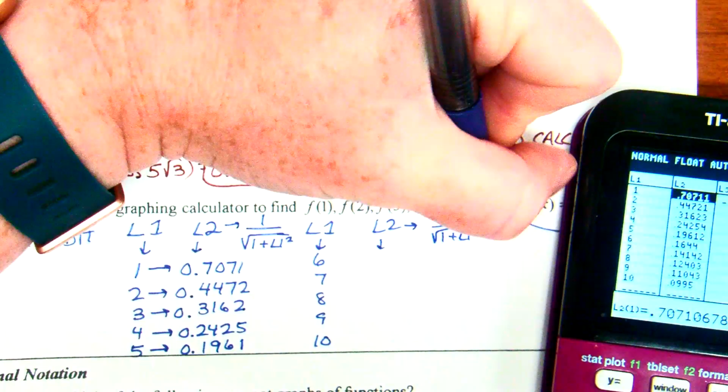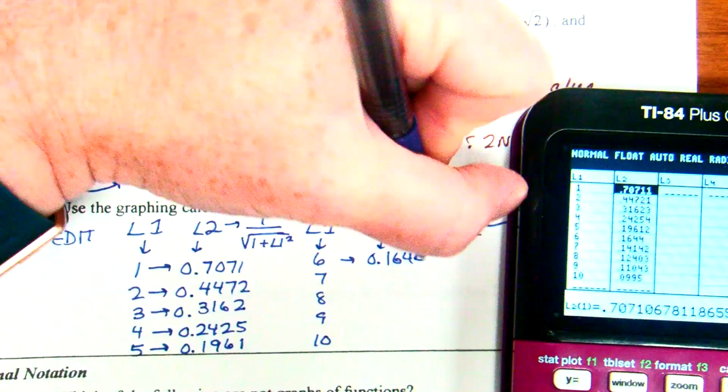Okay, at 6, it's what? 0.1644. At 7, 0.1414. At 8, 0.1240 if you want. At 9, 0.1104. And at 10, 0.0995.